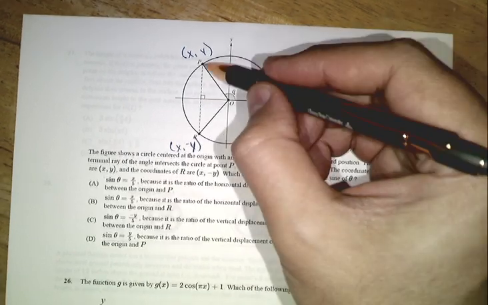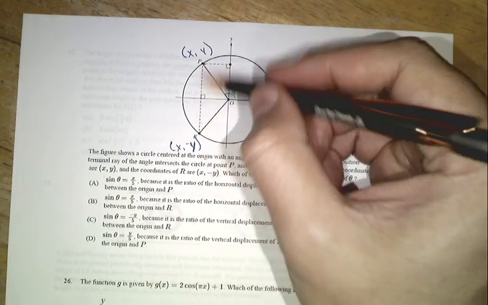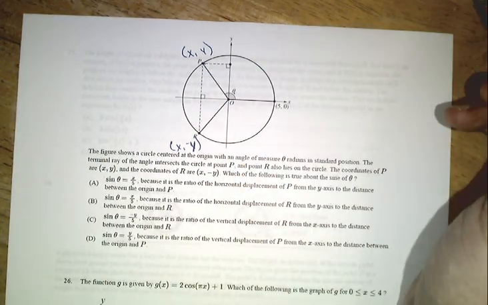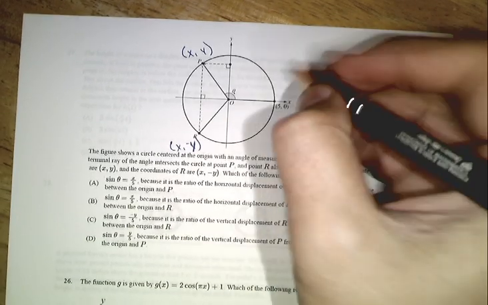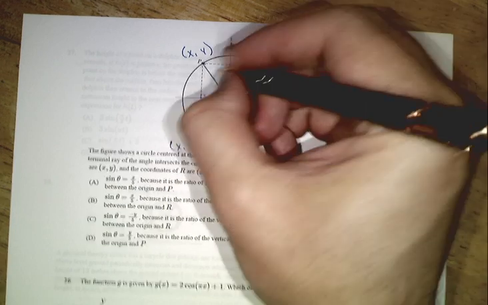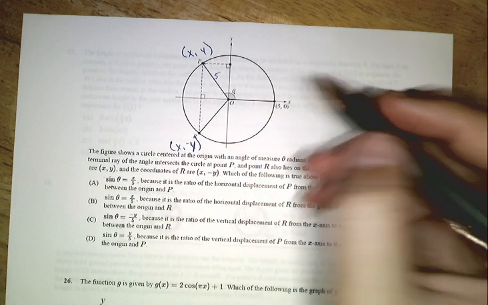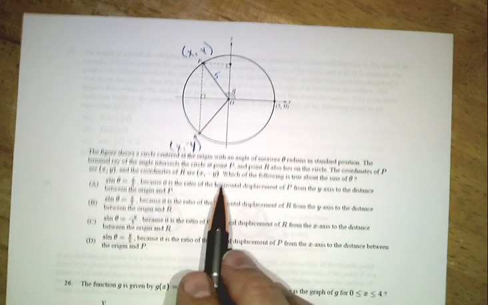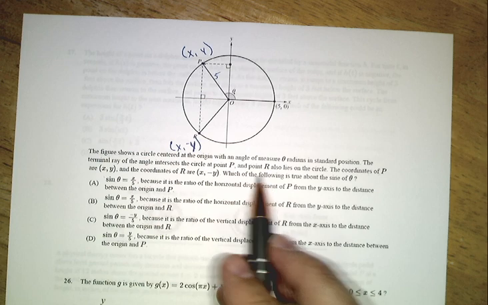So if we're looking at this, it looks like all we've done is made y negative. We've just made y negative. So we know that the radius is 5, and I have theta. I don't have any arc length. Coordinates of P.